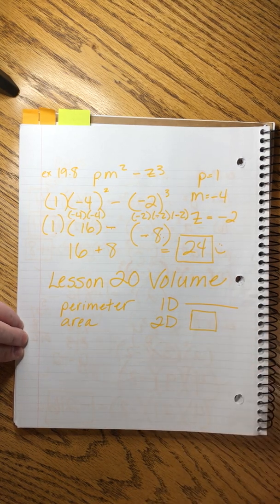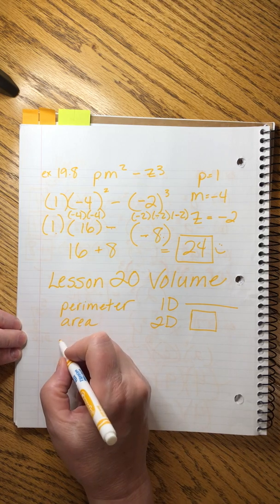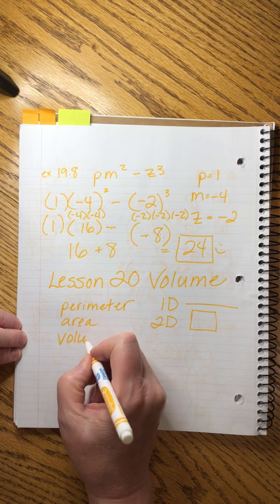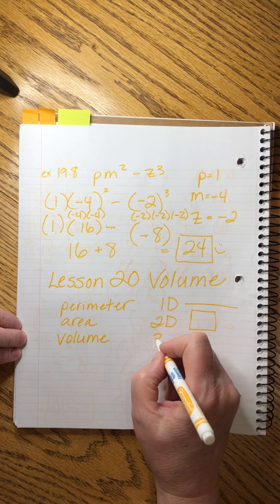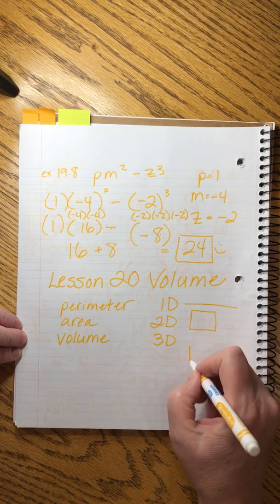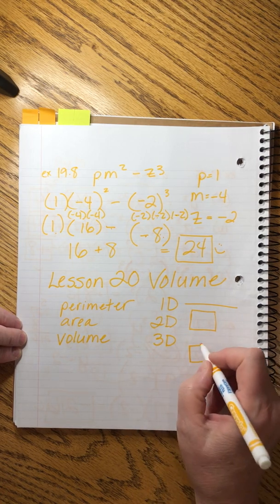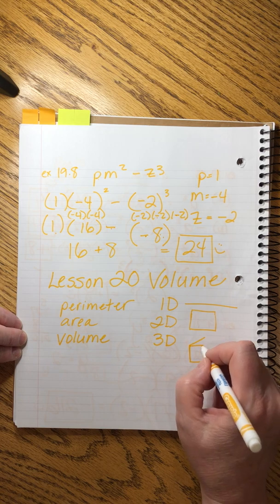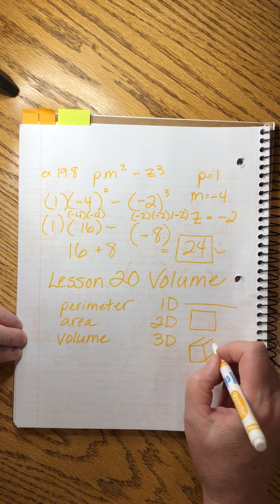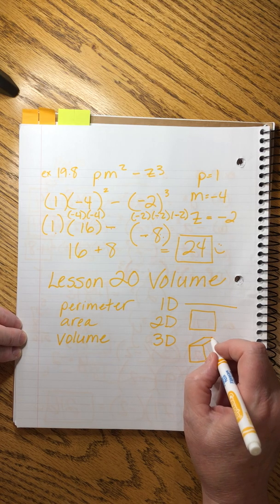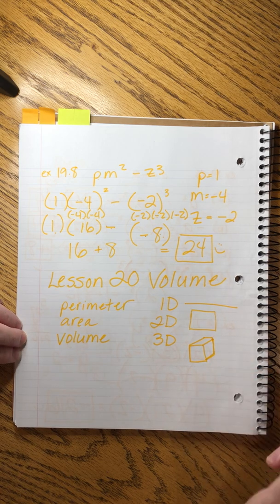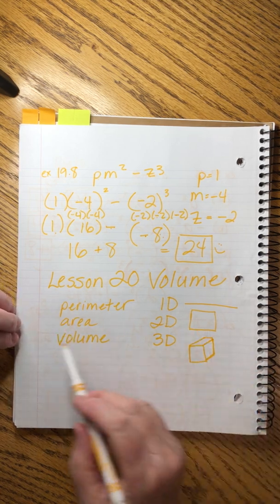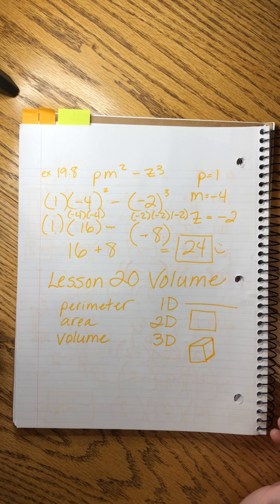Piece of paper, maybe. When we measure volume, which is today's topic, we are measuring in three dimensions, and the best example of that is a cube, right? So our calculations have gradually progressed to be more complicated.